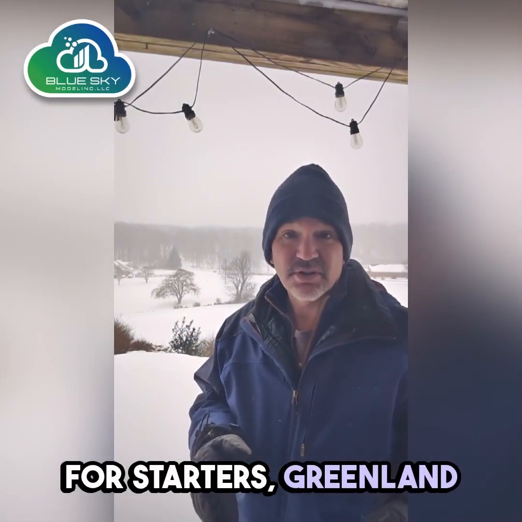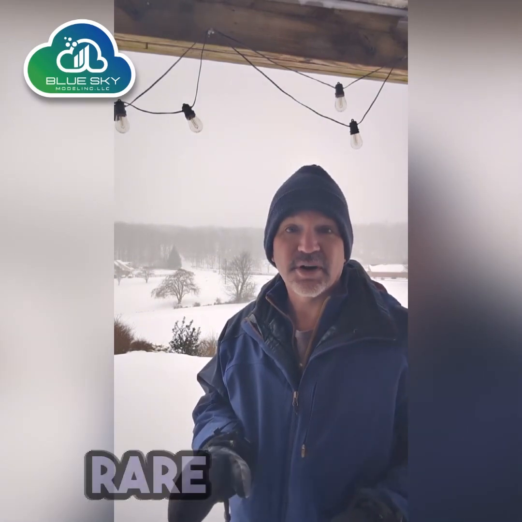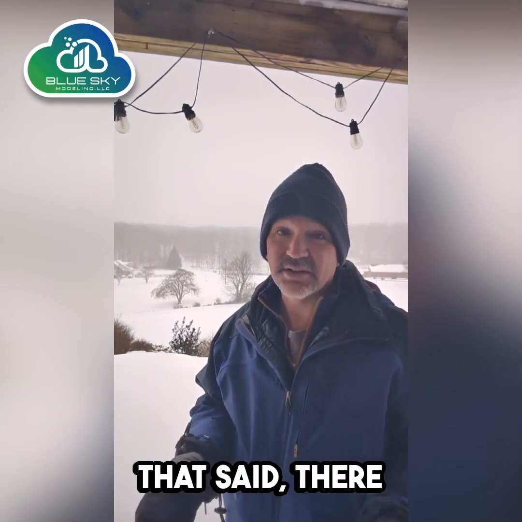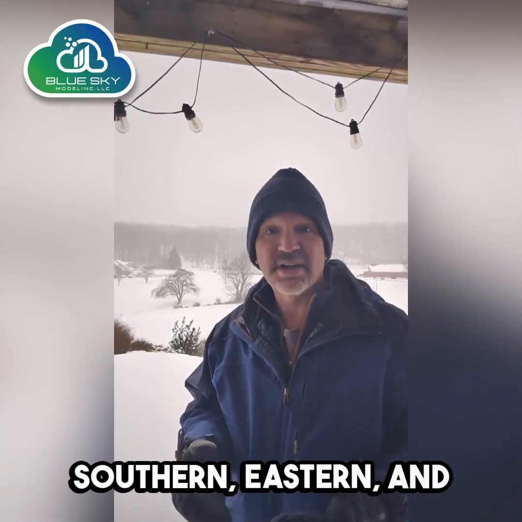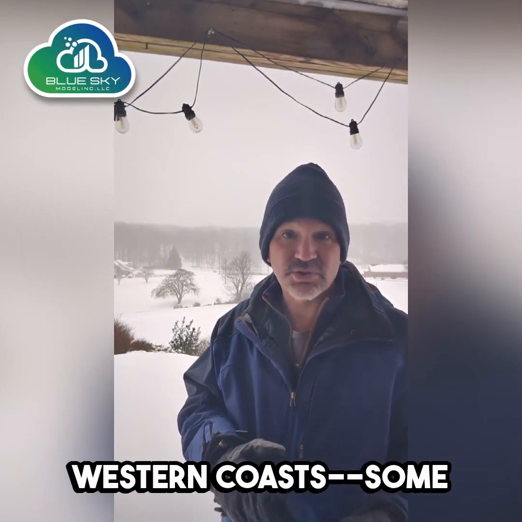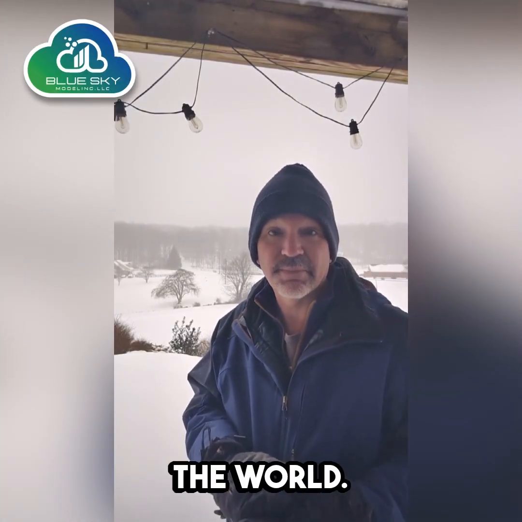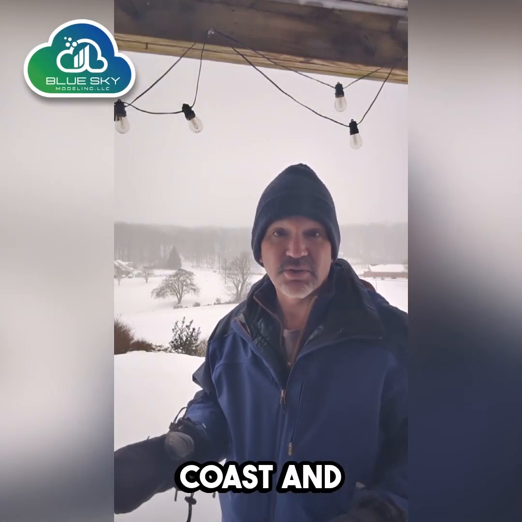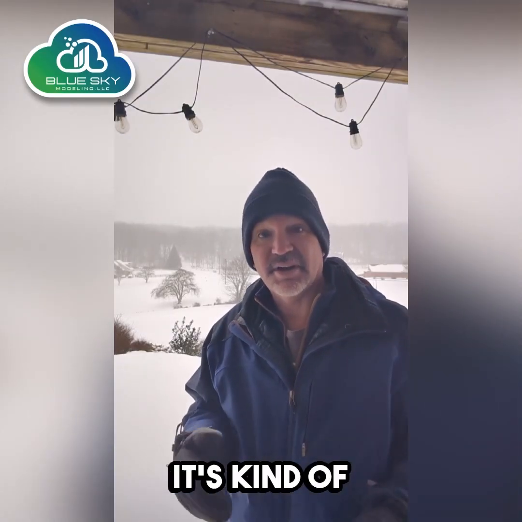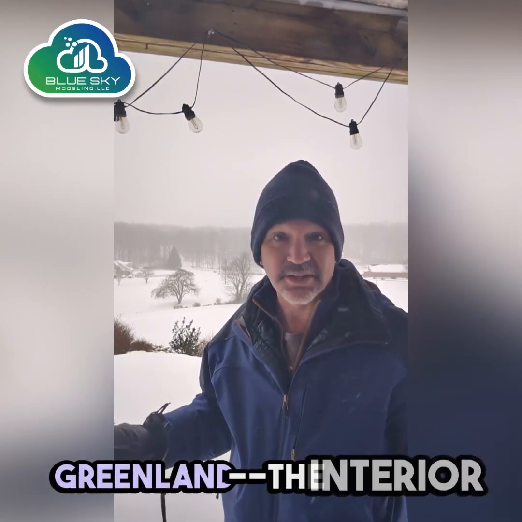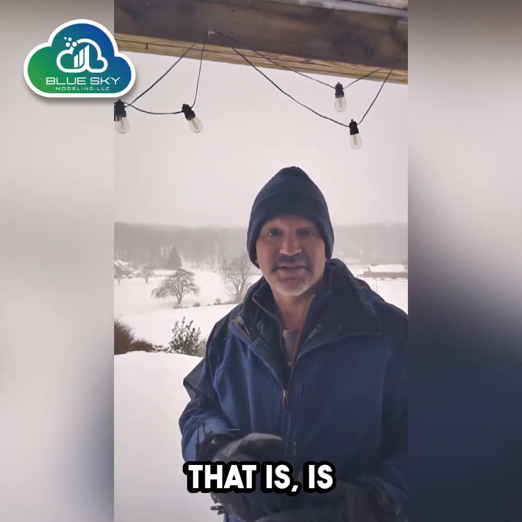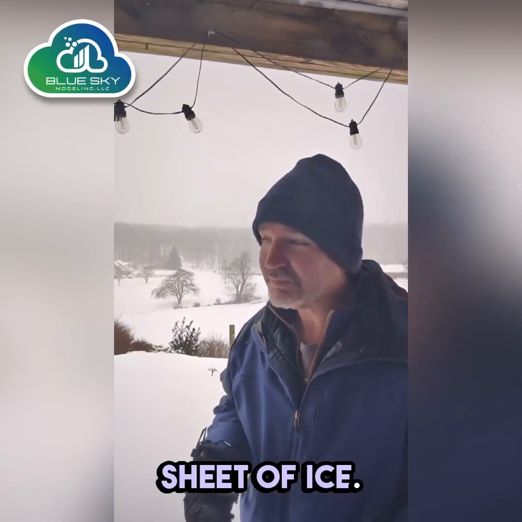For starters, Greenland has no active rare earths mines. That said, there are many promising deposits of rare earths along the southern, eastern, and western coasts, some of which are the largest in the world. There are none on the northern coast and none inland. It's kind of ironic given the name of the country, but the vast majority of Greenland, the interior that is, is actually a big sheet of ice.